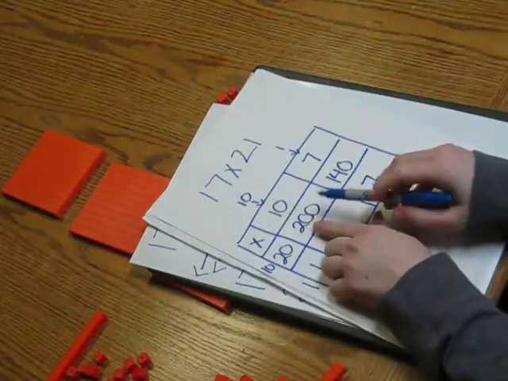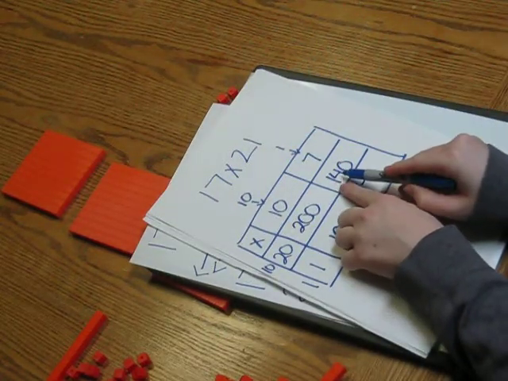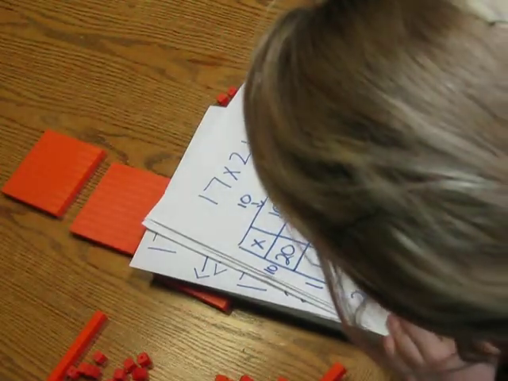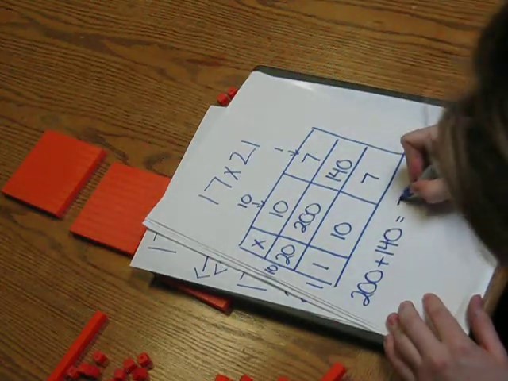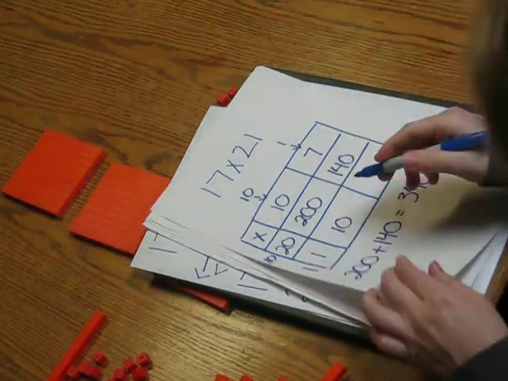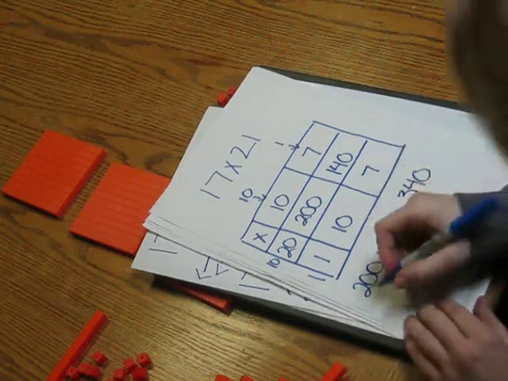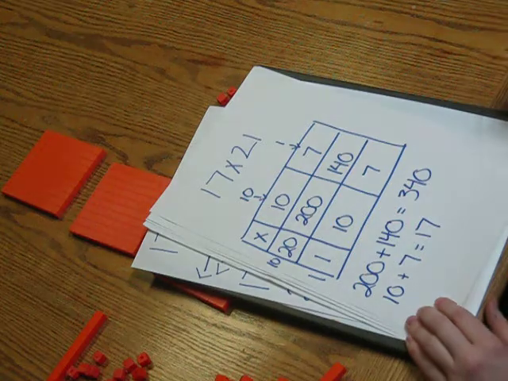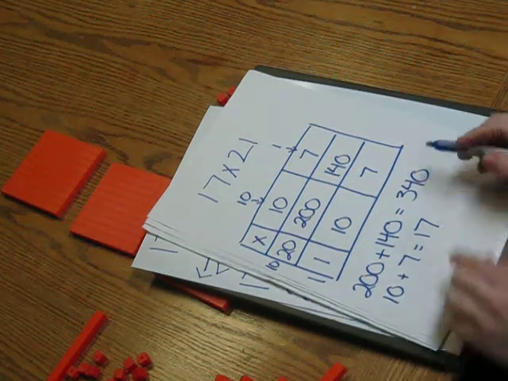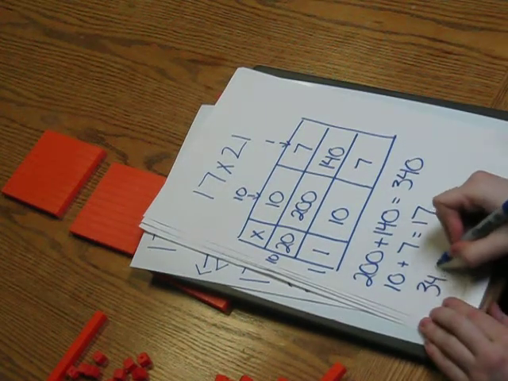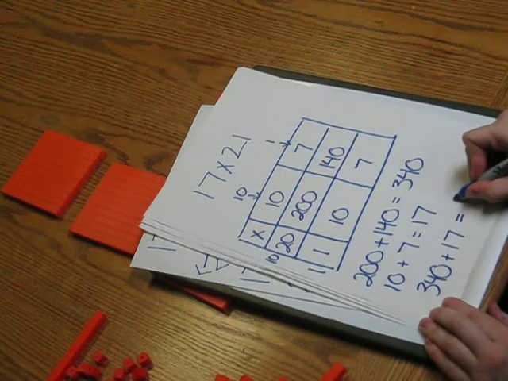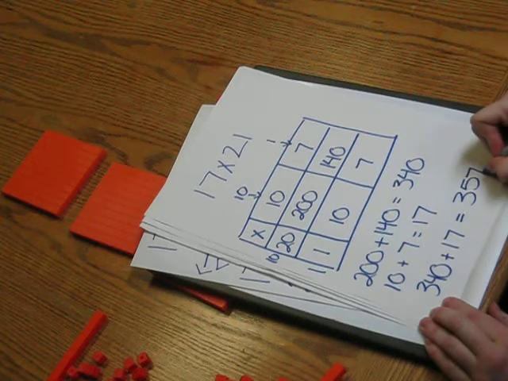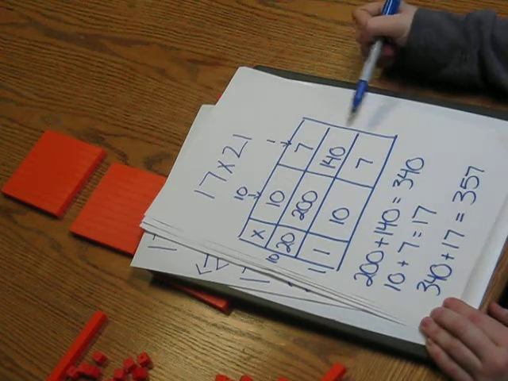So now we just add 200 plus 140, which equals 340. Now we add 10 plus 7, which equals 17. Then we add 340 plus 17, which in total will give us 357. And again, this is the grid model.